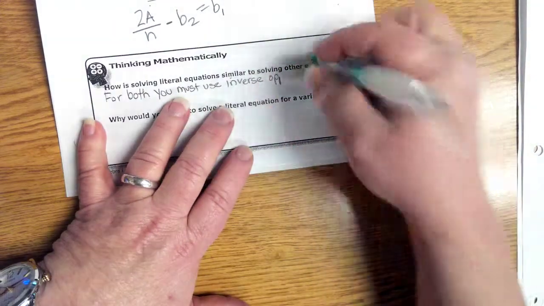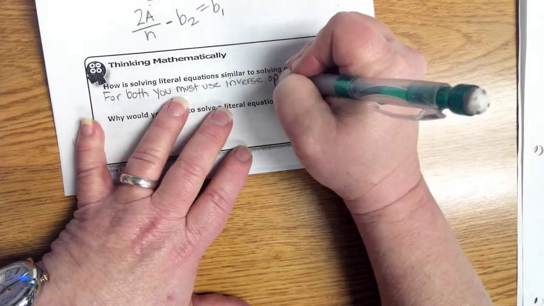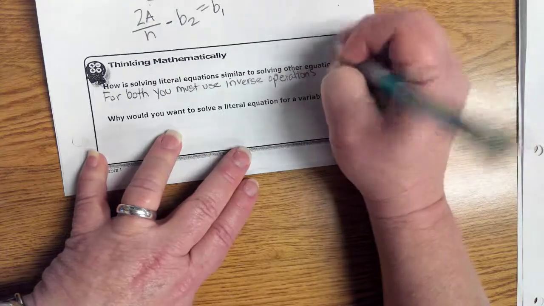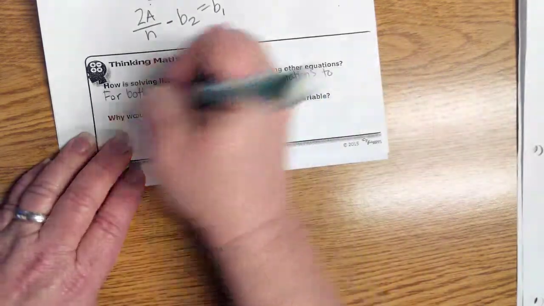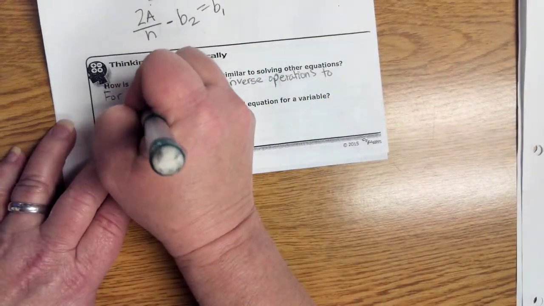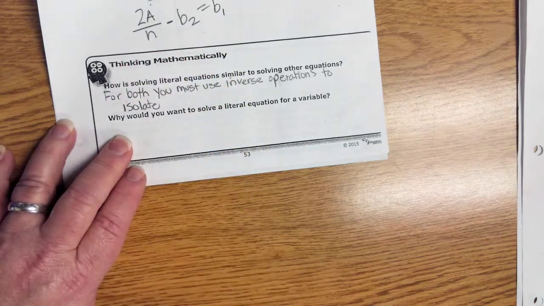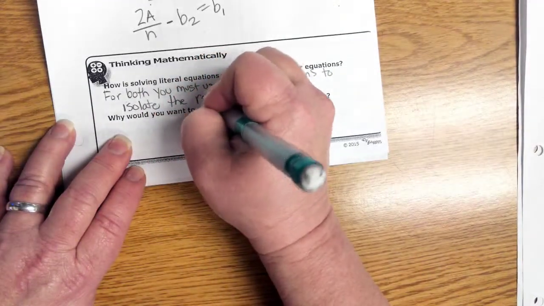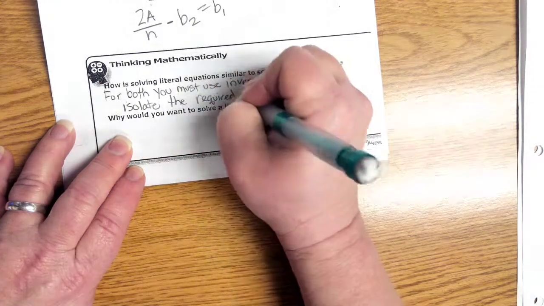What does inverse mean? Opposite, correct. Inverse operations to isolate the required variable.